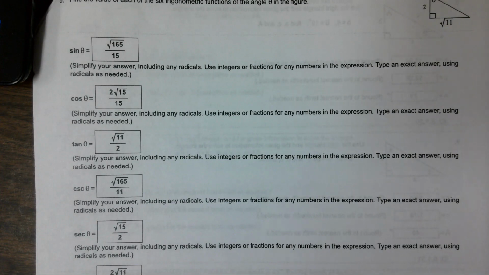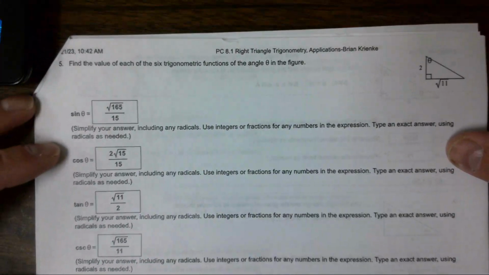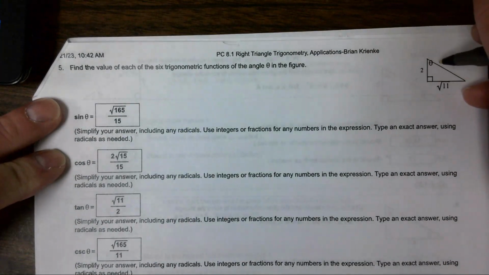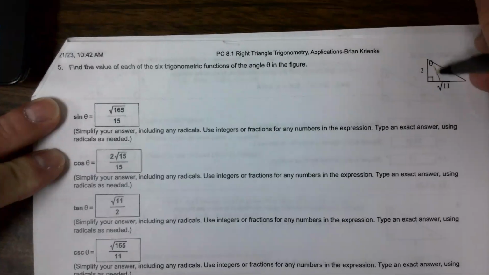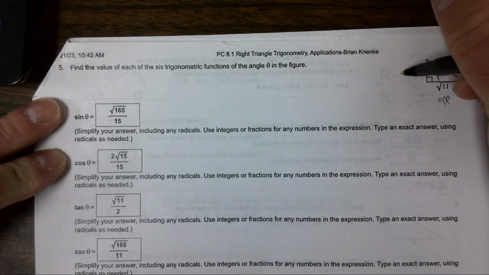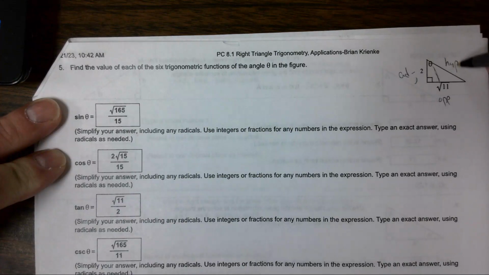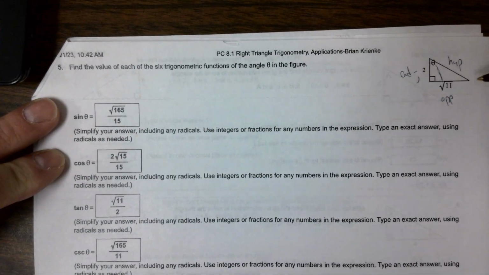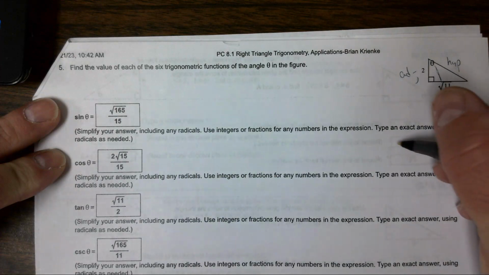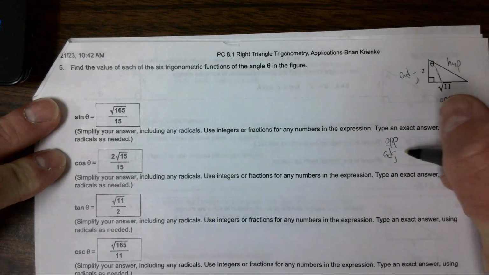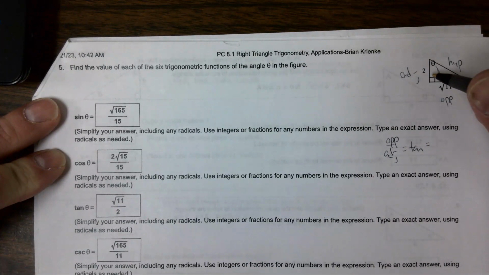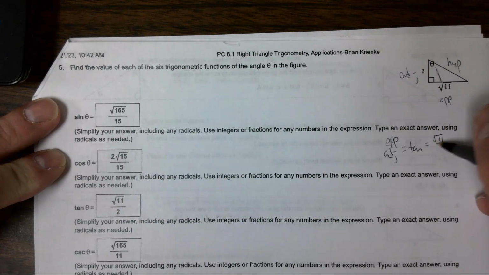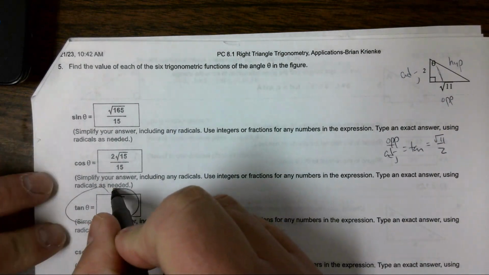Hey everybody, we are continuing the Pre-Cal 8.1 video. So the first thing I want to do on this one is identify what we know if that's the reference angle. So this is the opposite, this is the adjacent, this is the hypotenuse. So before we do anything, we're able to do the opposite over adjacent, which means we're able to do the tangent. And so that's square root of 11 over 2. And so that's that answer.